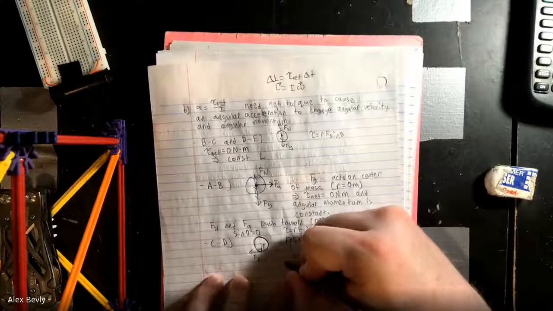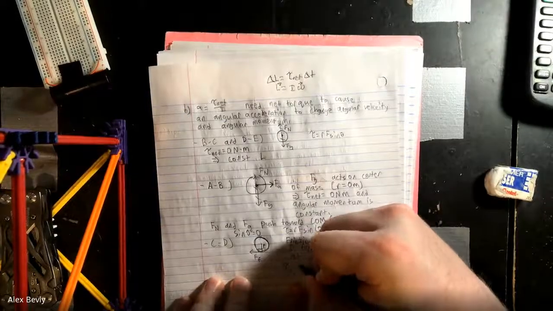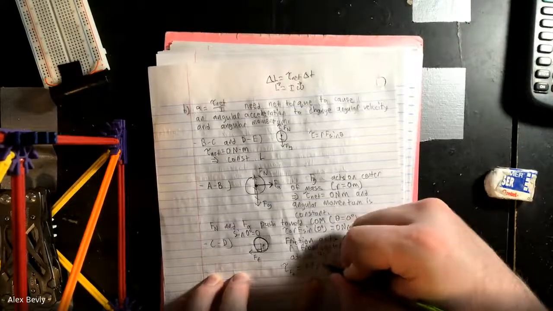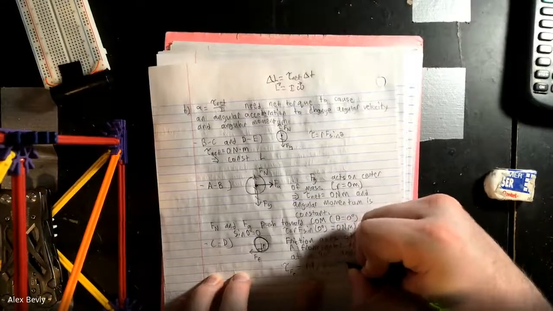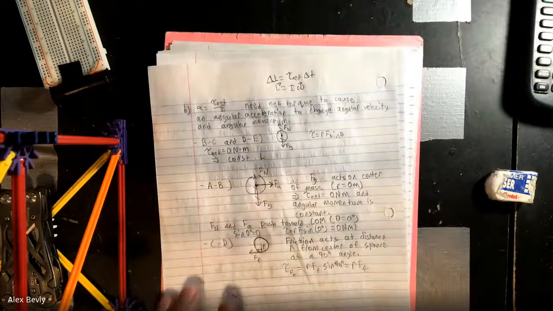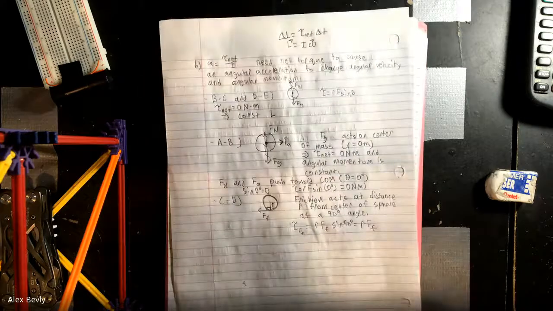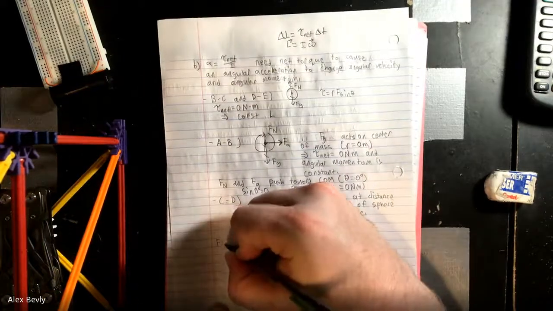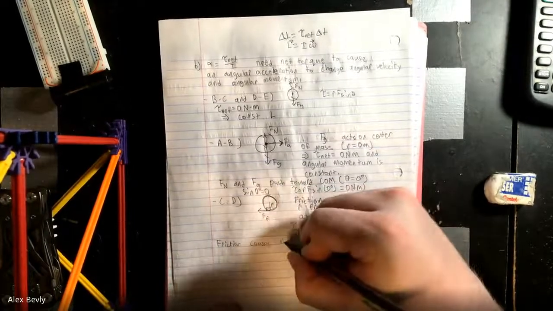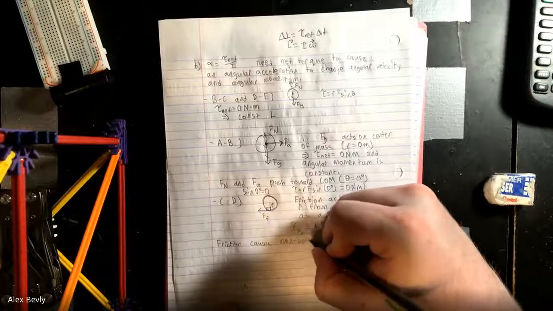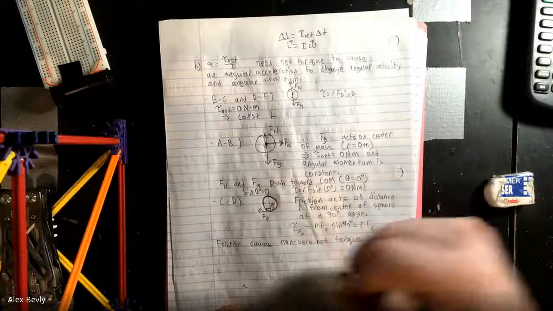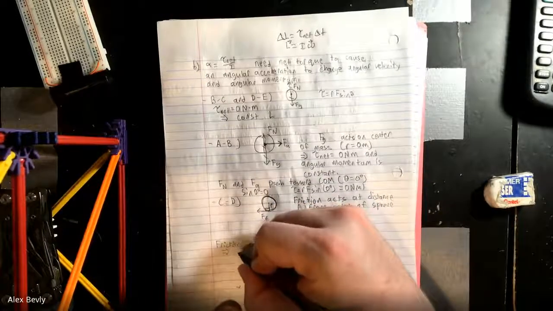And then the torque caused by that force of friction is going to be the radius times the force of friction times sine 90 degrees. Sine 90 is 1. So we have radius times that force of friction. So here we have a non-zero net torque. So friction causes a non-zero net torque. Net torque, therefore angular momentum changes.